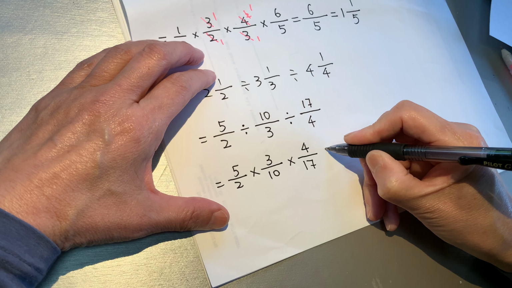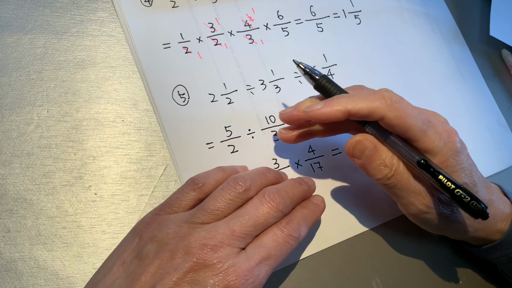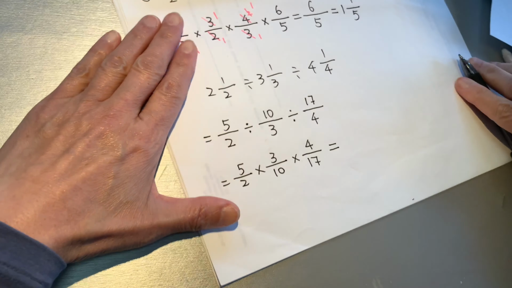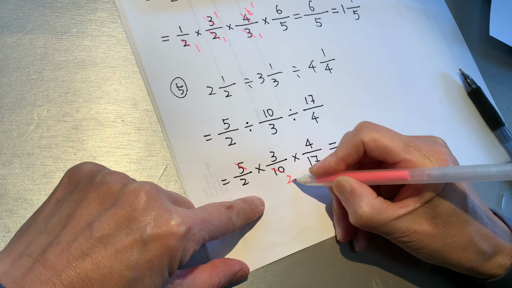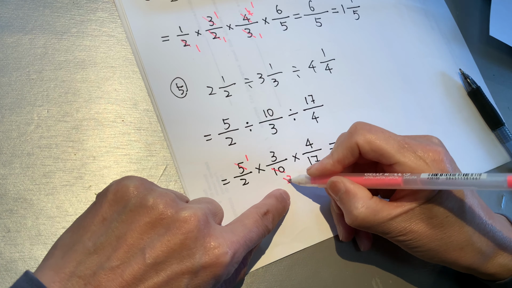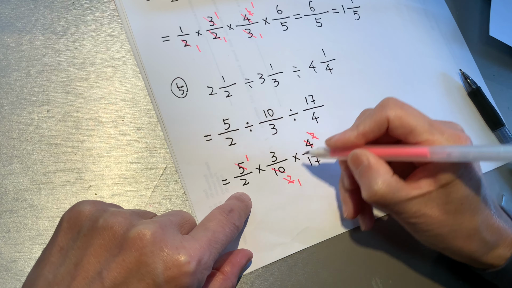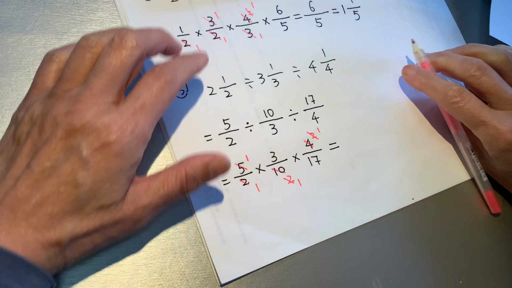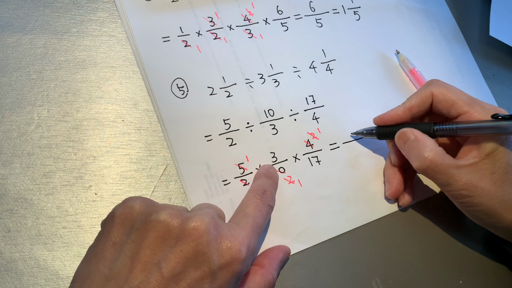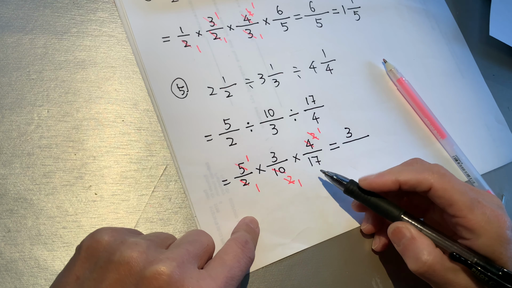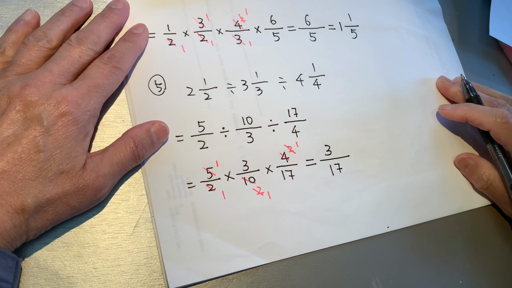And that is it. Actually, we can do cross cancel, but I will be honest, I will do it slowly. Divided by 5: 5, 2, and 1. Divided by 2: 2, 2, and 1. Divided by 2: 2, 1, and 1. So on top, 3 is the last one standing. On the bottom, 17 is the last one standing. And that is the result.